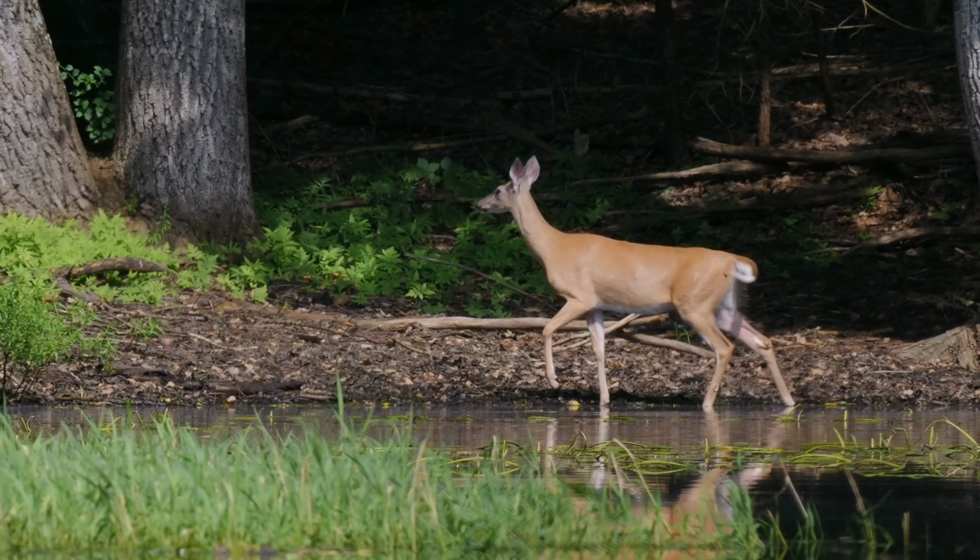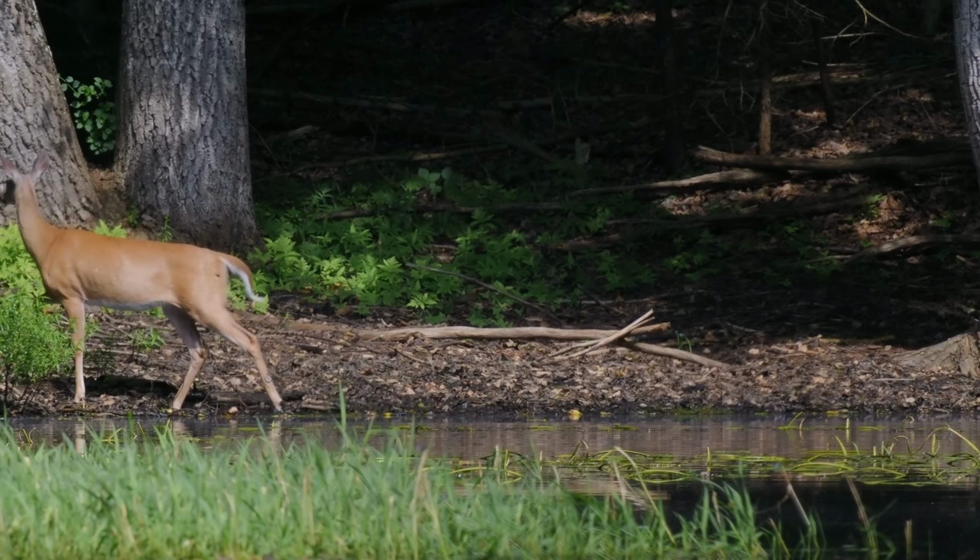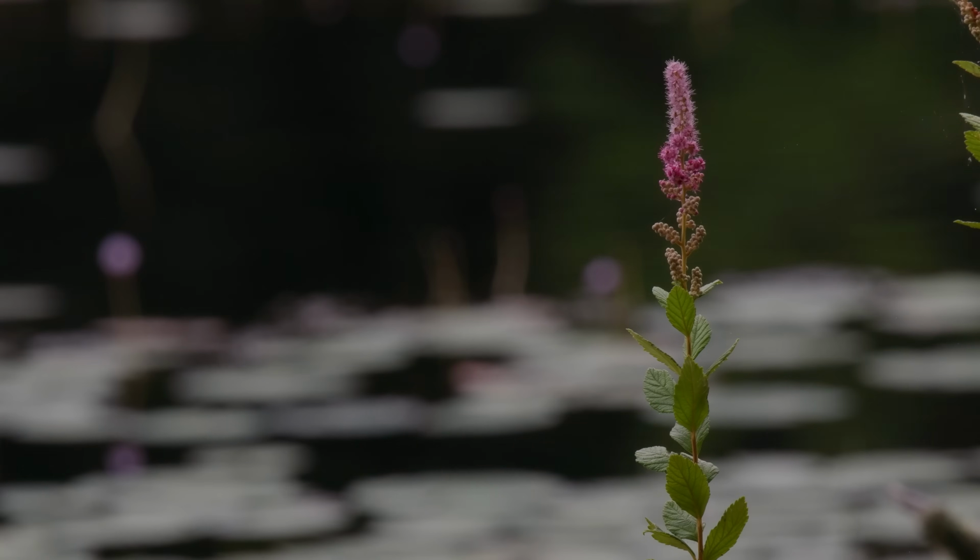Other animals come down to the water for the berries and flowers produced by the increase in shrubs and plants that grow in the added sunlight and water of these areas.